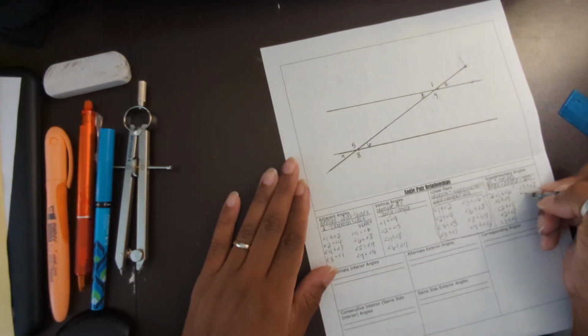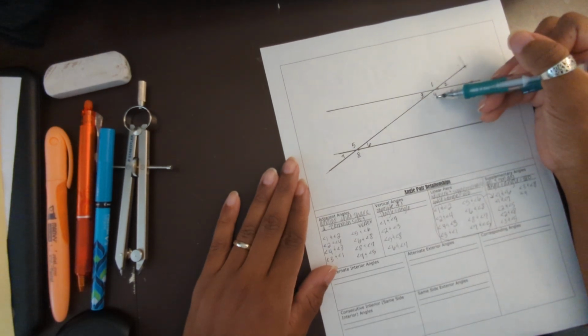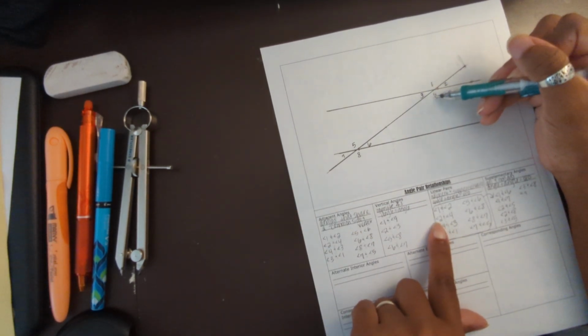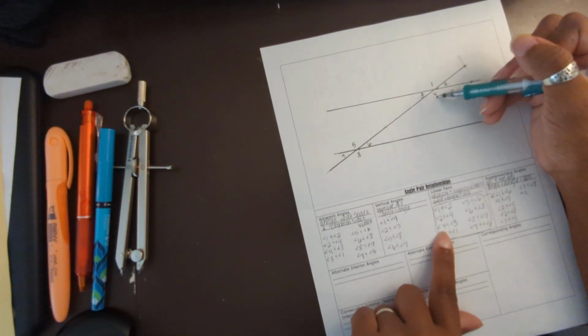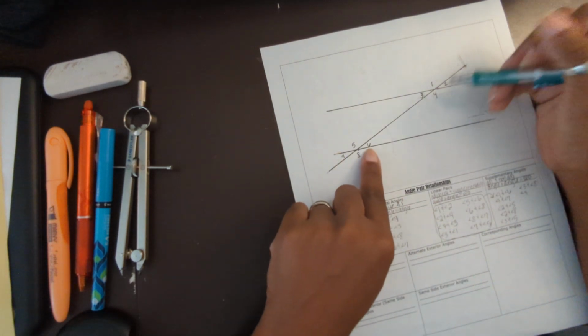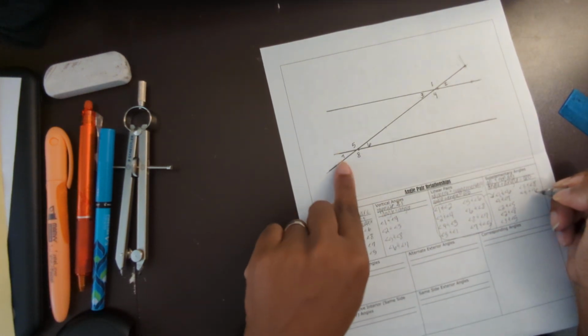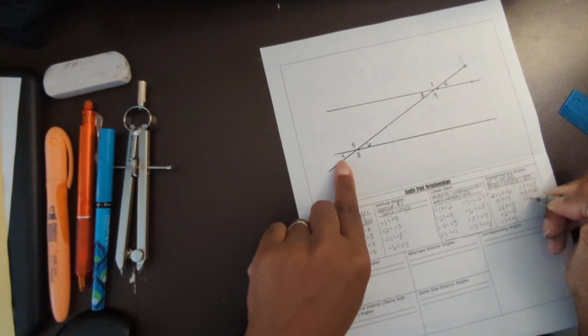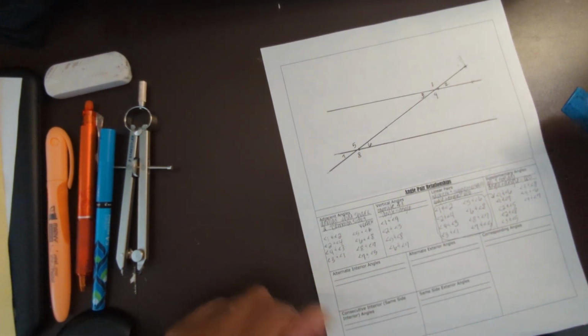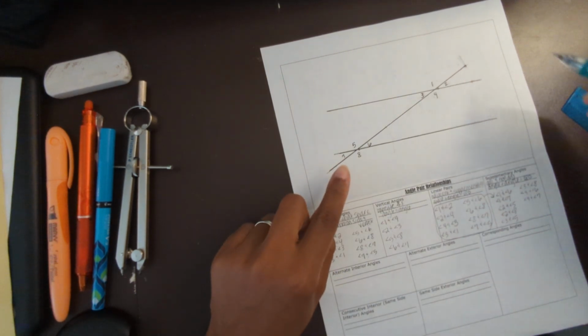Let's go to angle 4. So obviously angle 4 and angle 2, we already got that one. Angle 4 and angle 3, we got that one. Angle 4 also is supplementary with angle 6, as well as angle 7. Running out of space. Oh no, what are we gonna do? Use the margins. All right, we continue.